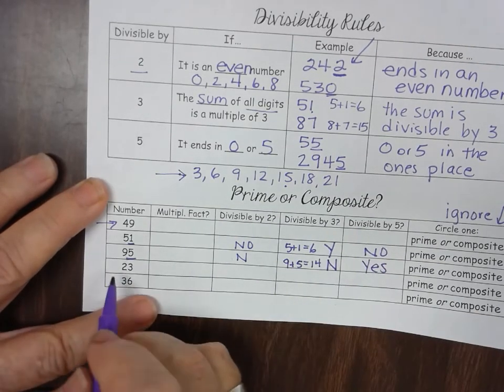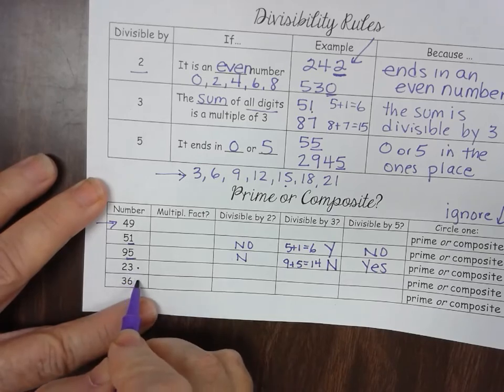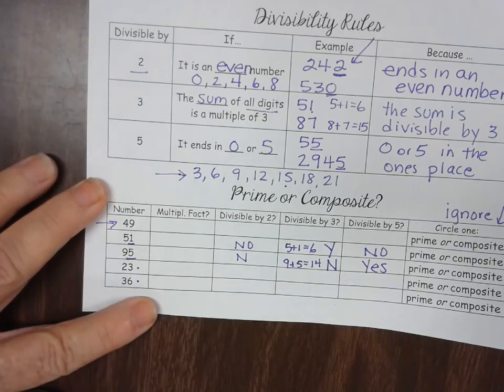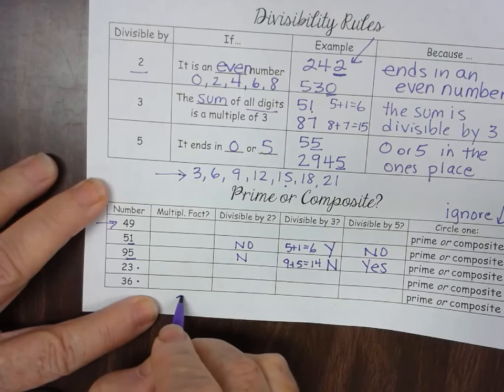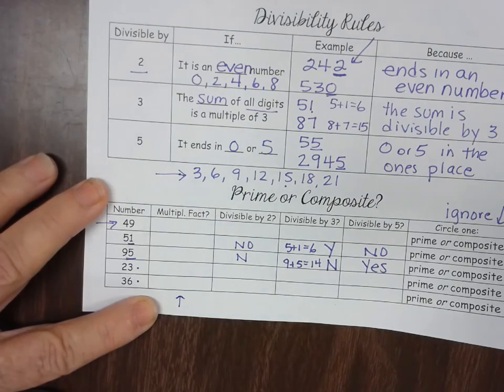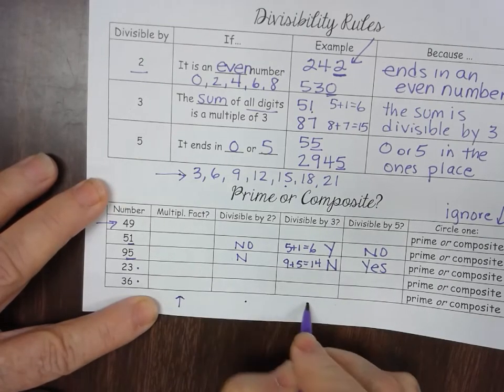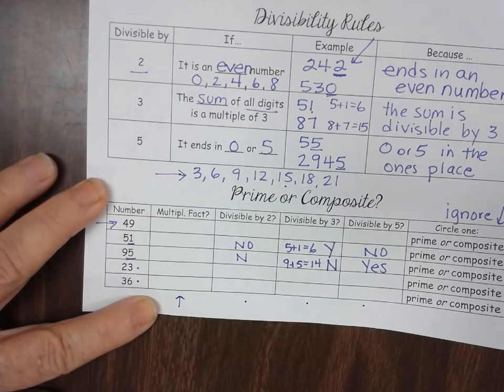I want you to do these two. Don't worry about this column yet either. You have to do this one, and this one. And we'll work on the other ones tomorrow.